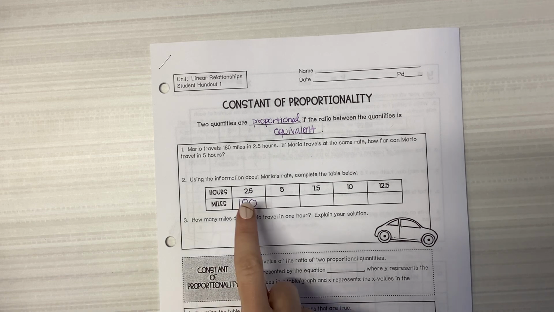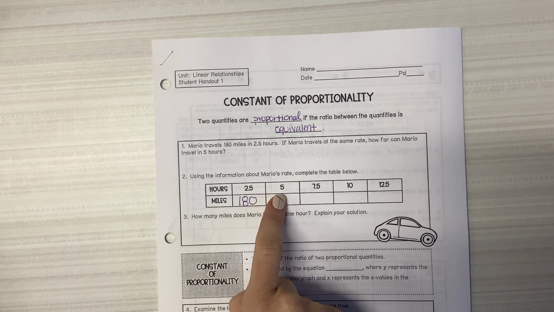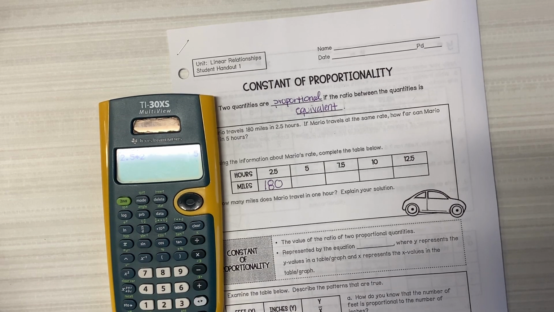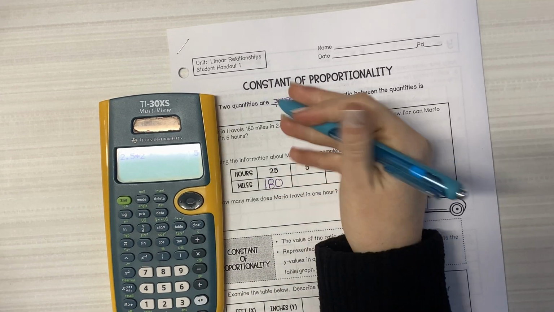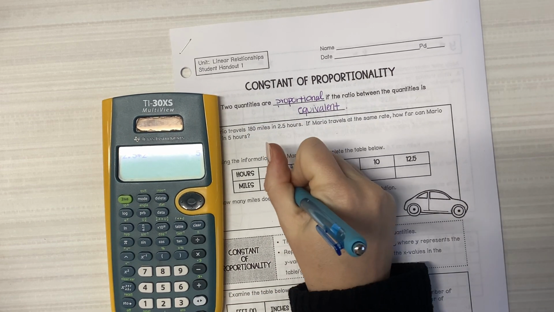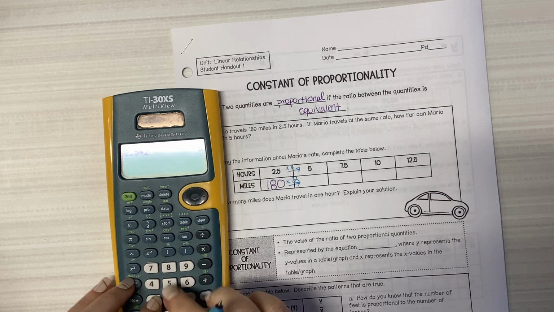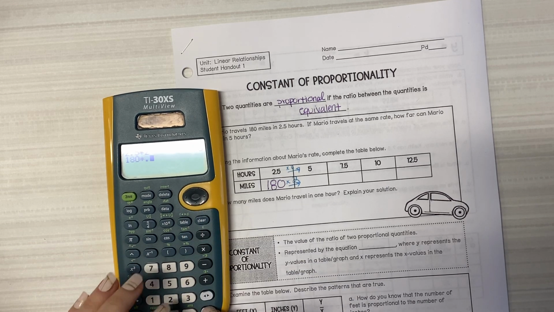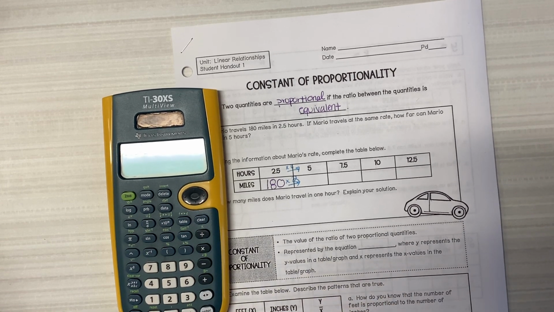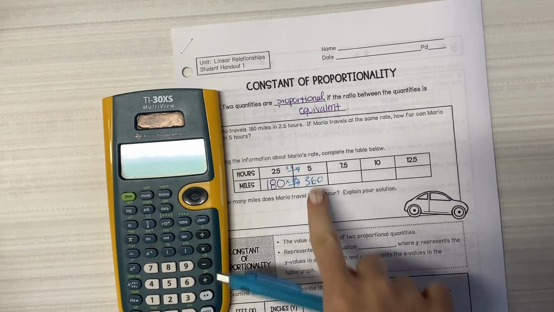One way we can do it is that I know that 2.5 times 2 is 5. Okay. So if I did this number times 2, it gives me this blank spot. So that would work. So 180 times 2 is 360. So he would go 360 miles in 5 hours, which answers this question.